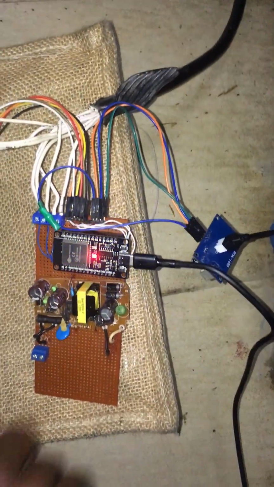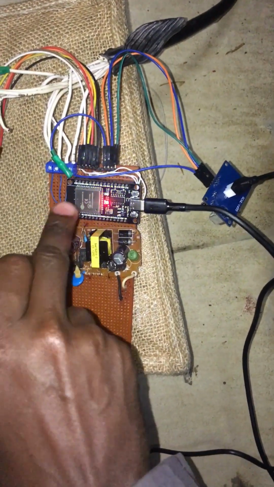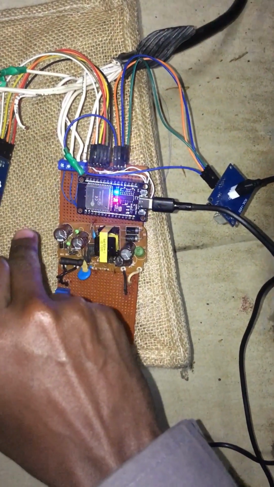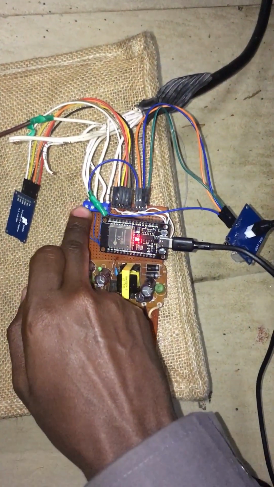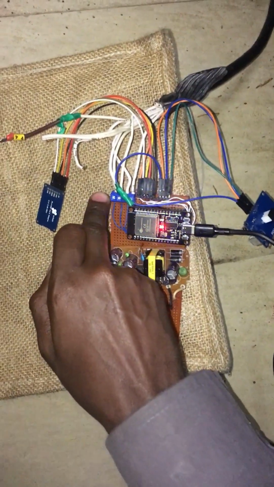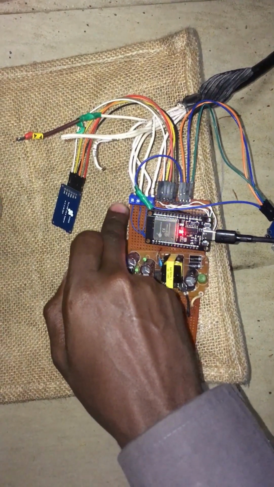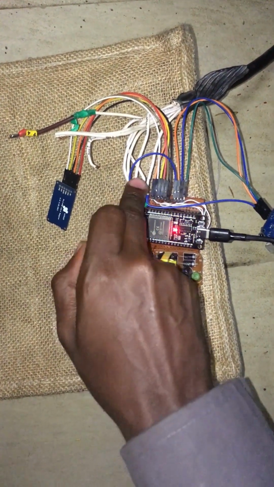This is the circuit over here. We have the ESP32, and it's powered by USB because our power supply got damaged during testing. These terminals are our input terminals that go straight to the contactor of the pump. That's all for the circuit.